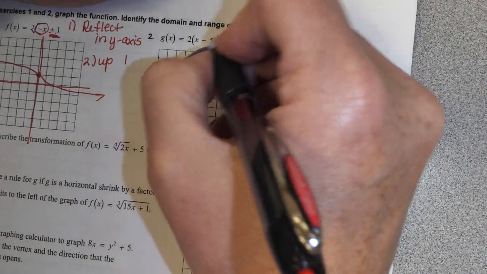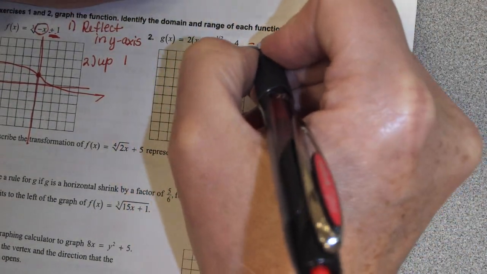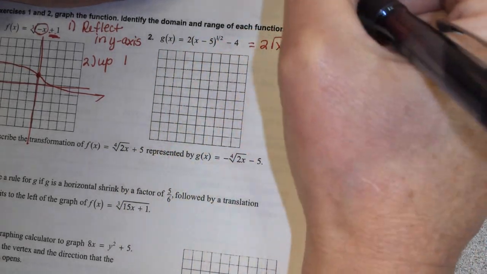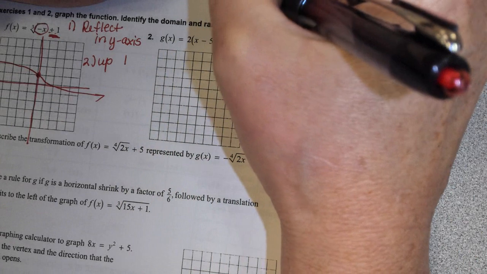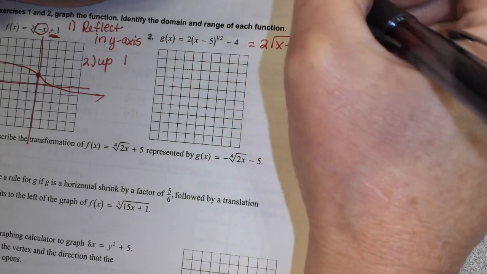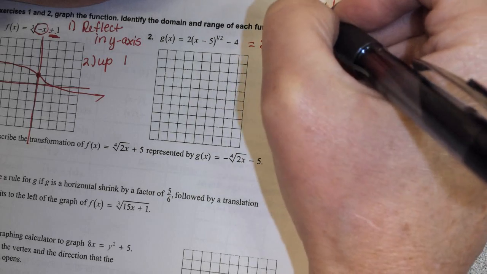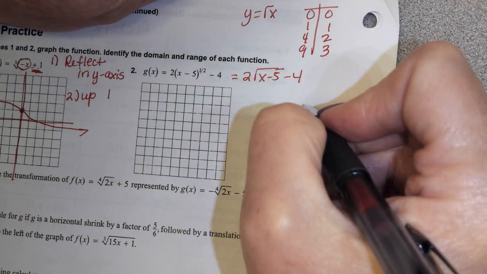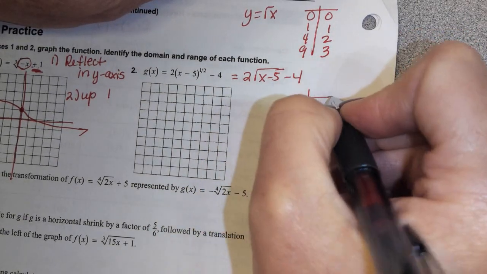So this is a square root function. To the 1/2 means the same thing as this. Okay, so normally when we're looking at that parent function for radical x, we have these points. Now we're going to apply our transformations to these points.